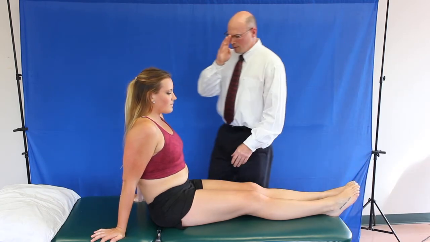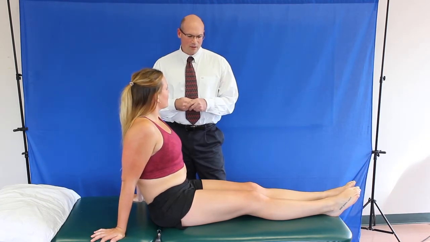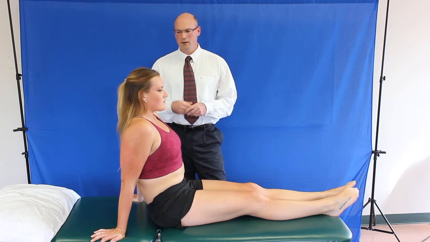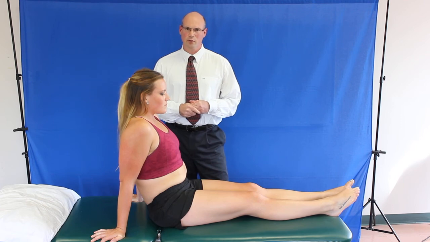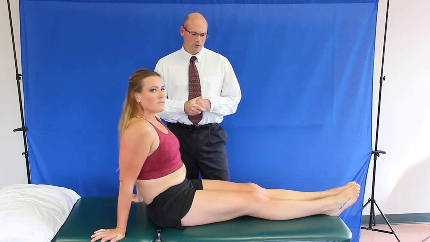Problems with this test is the fact that you have a patient with low back pain and you're asking them to go from a supine to long sit position. So that's an important consideration whether or not you should do this test.